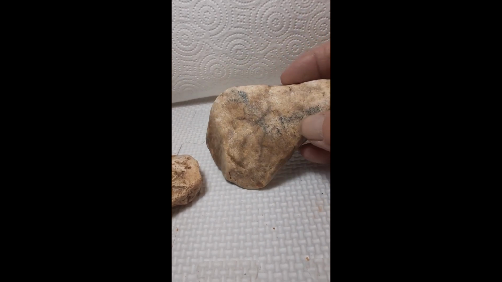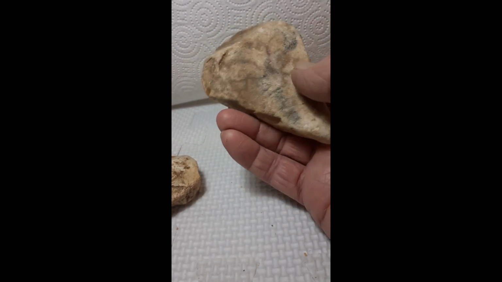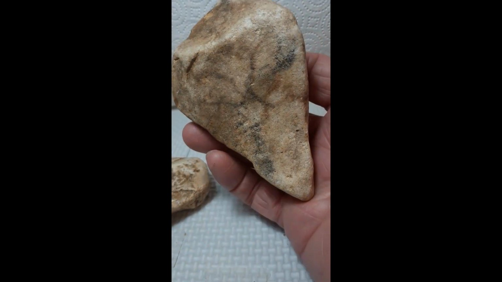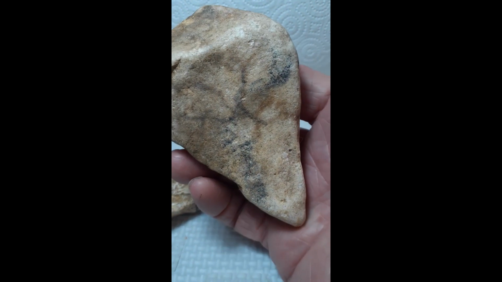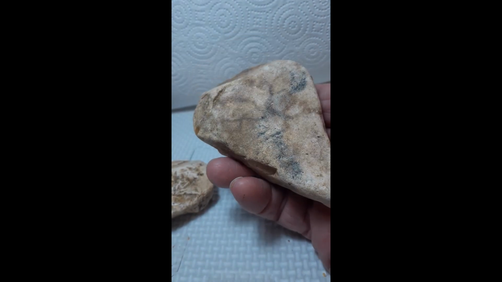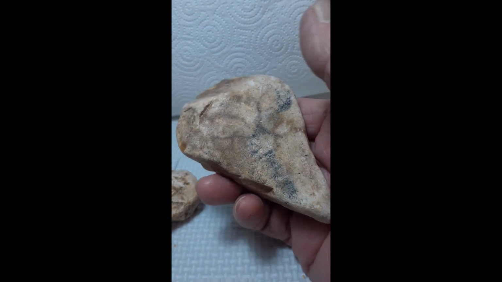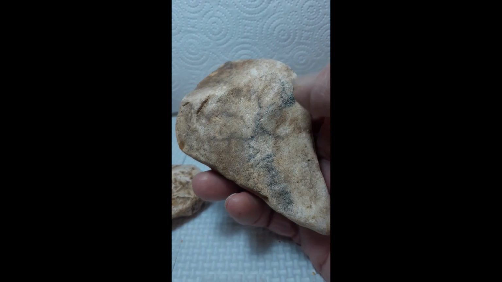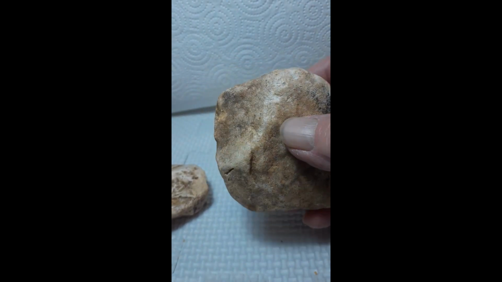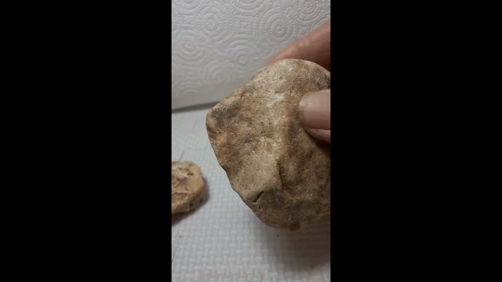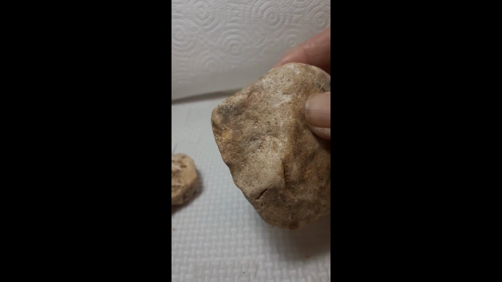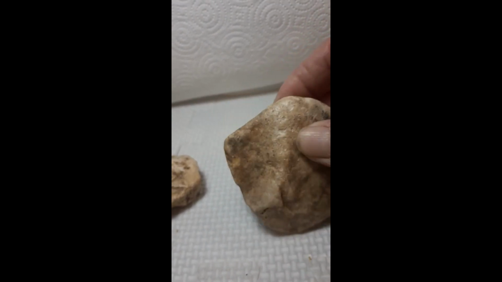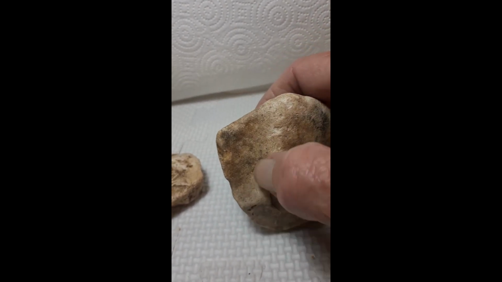There may be a human image in there, but I do not see it right now. And I think there was a painting right here. There you are. Yeah, it shows where it's been worked back here.